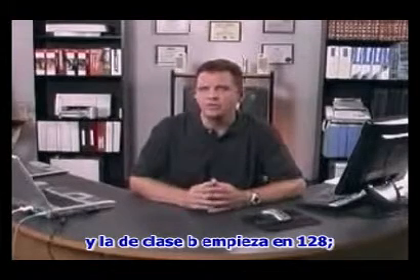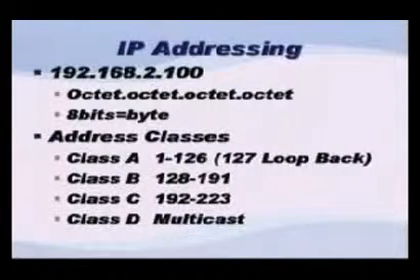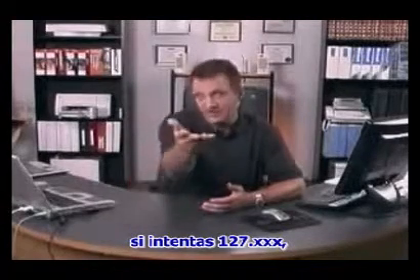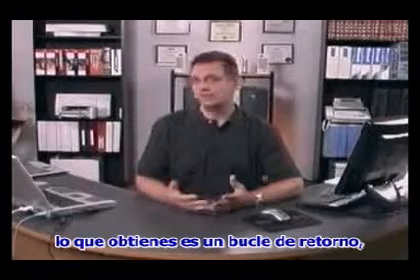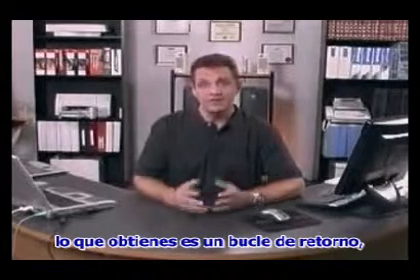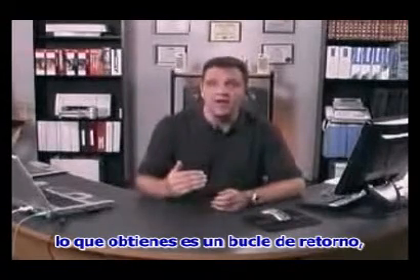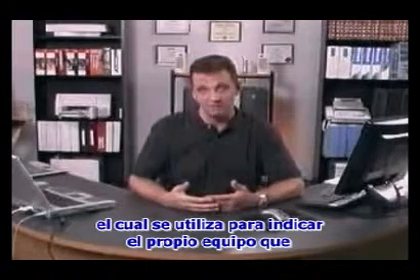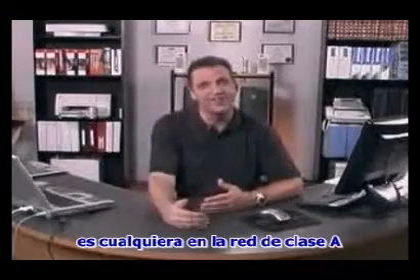Now you might be wondering what happened to 127, because A is from 1 to 126, B is from 128 to 191. 127 is known as the loopback. If you ping 127.anything.anything.anything but 0, what you get is called a loopback. If you ping it and you get a reply back, that means TCP/IP is installed properly and functioning properly.